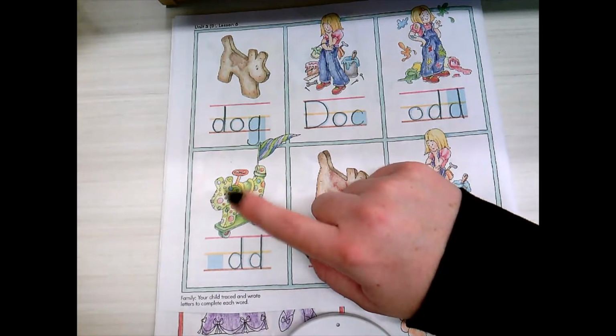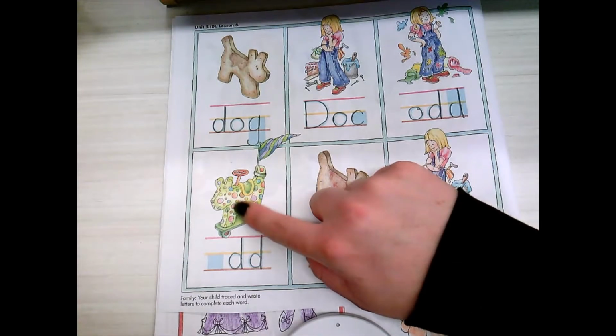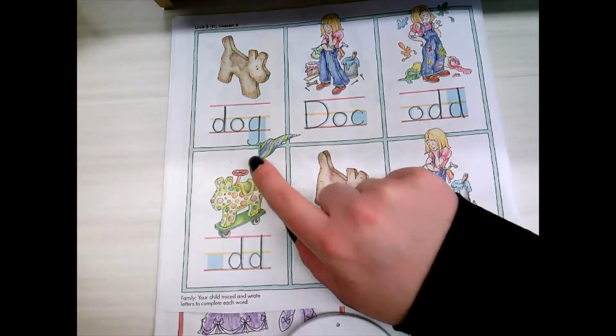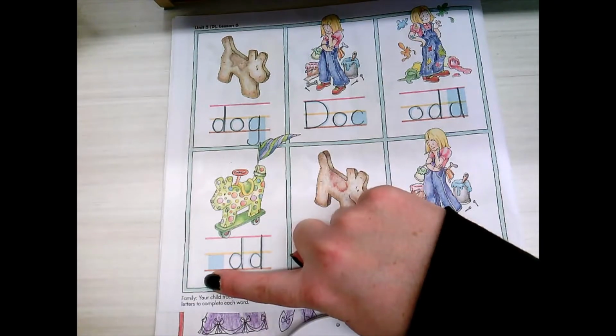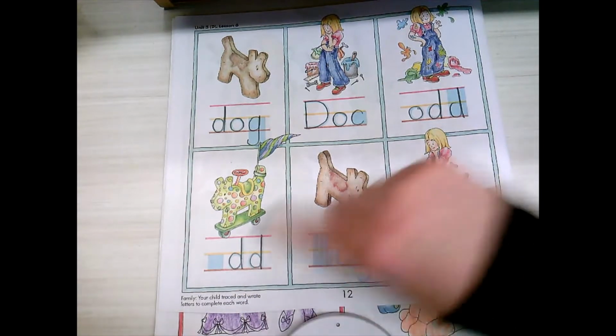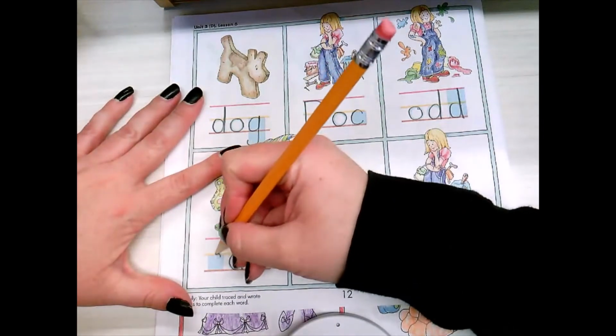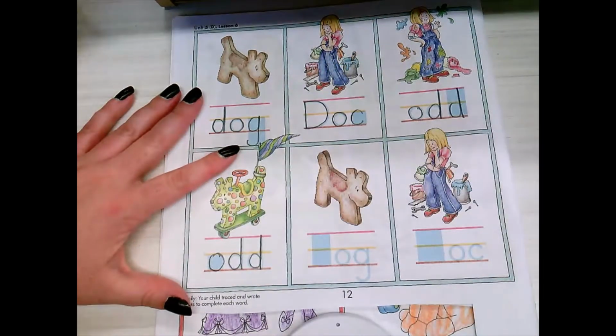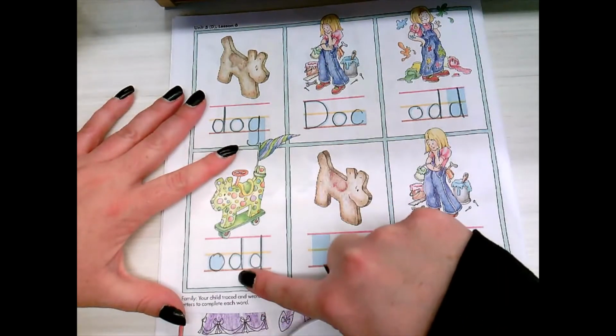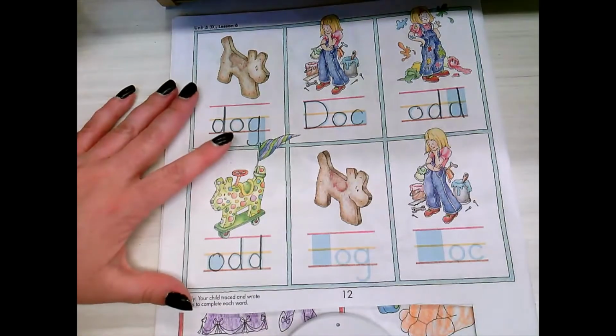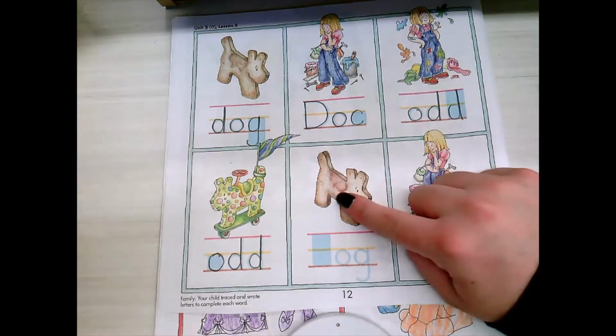This was the odd dog when Doc decorated it with all the paint and put a flag on the end. And so what is missing from the word odd? That's the lowercase letter O. Now it says odd. Odd. Look at the next picture.